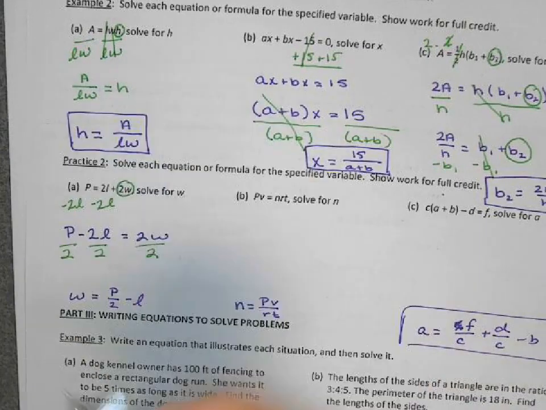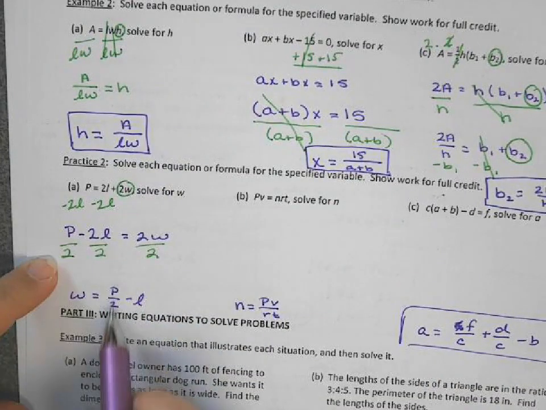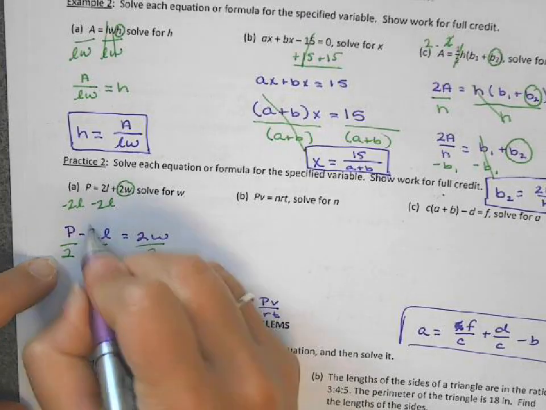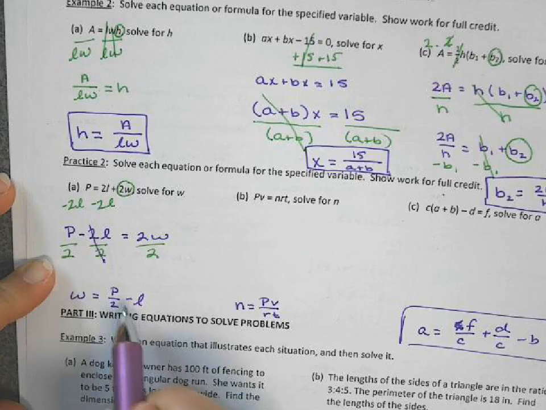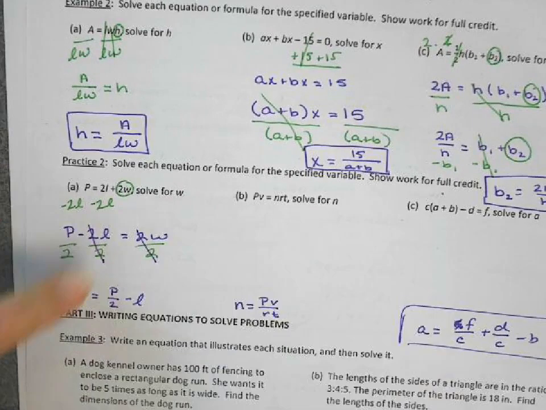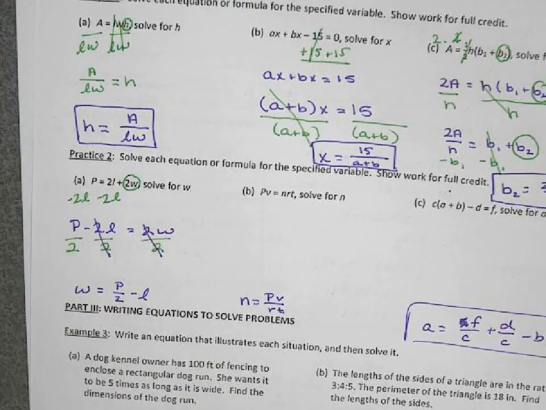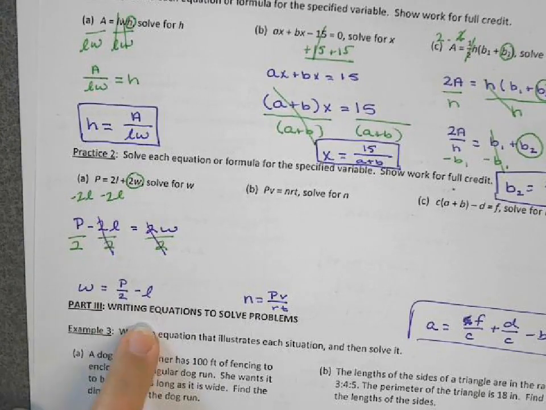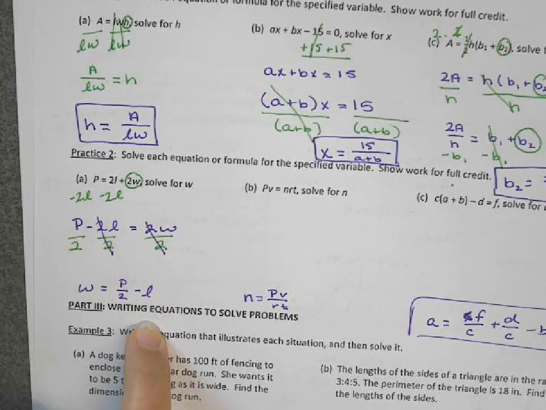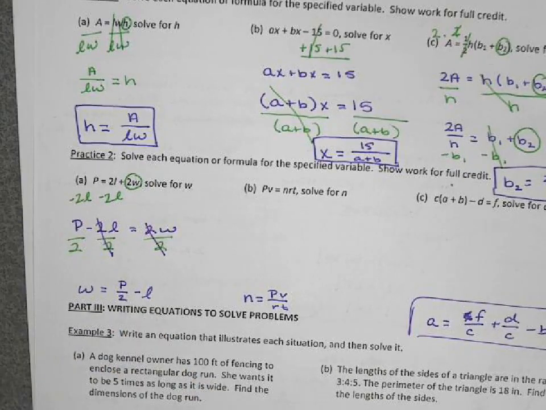When you do that, this is still p over 2. There's nothing you can do with it. But 2 over 2 is 1, so this is actually minus l. And over here, you're going to end up with just w, so then I wrote it backwards. Do we see where we went wrong? If you wrote this so that it was p minus 2l all over 2, did anyone write it like that? If you wrote it like, okay, so that's actually correct then. You don't have to mark yours wrong. Okay, that's actually going to be correct.